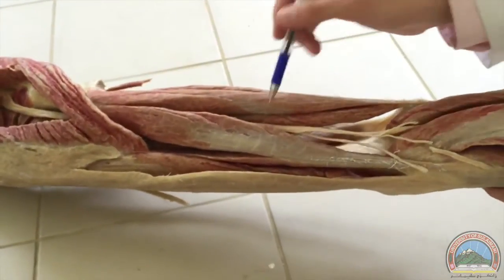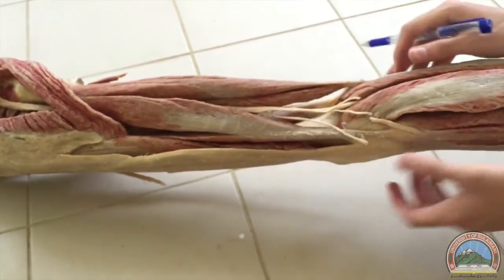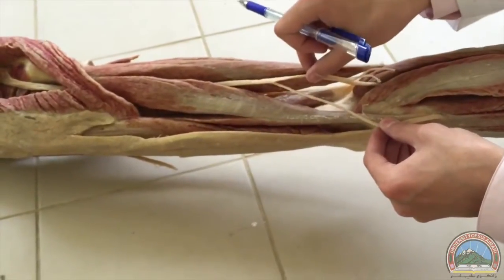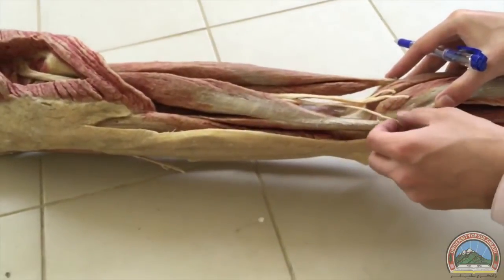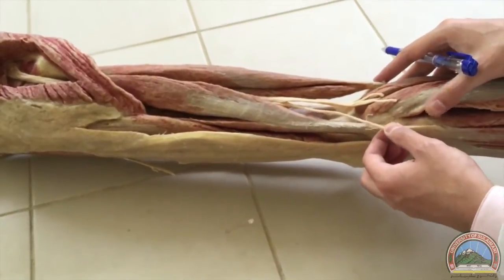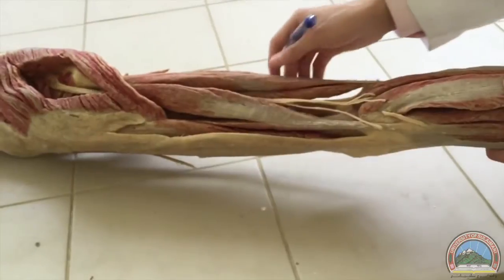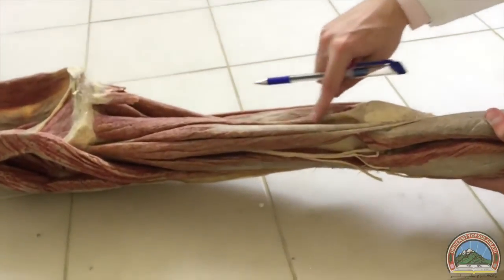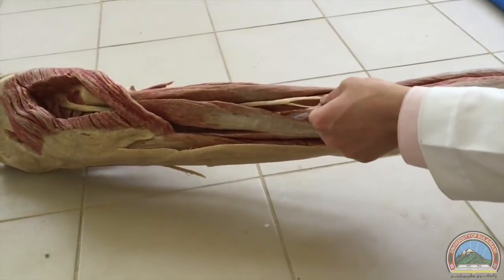Of course, this is the sciatic nerve. We've talked about this many times. This is the common peroneal nerve and the tibial nerve. The short head of the biceps femoris is supplied through the common peroneal branch of the sciatic nerve. However, the long head of the biceps femoris, the semitendinosus, semimembranosus, and also the hamstring portion of the adductor magnus are all supplied through the tibial portion of the sciatic nerve.